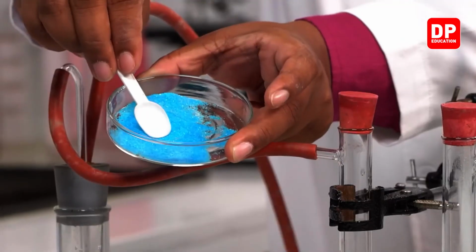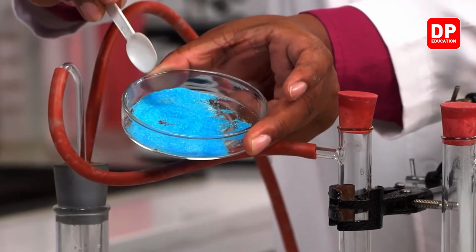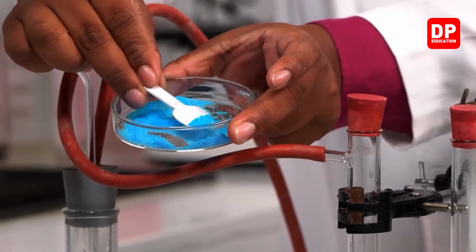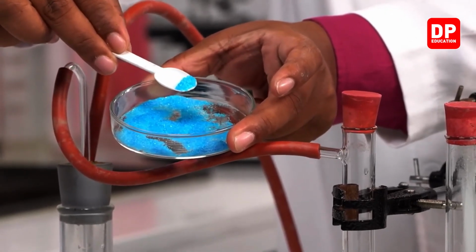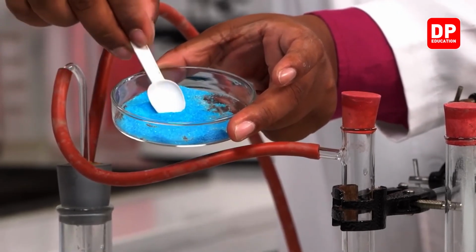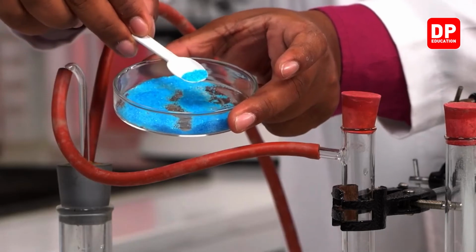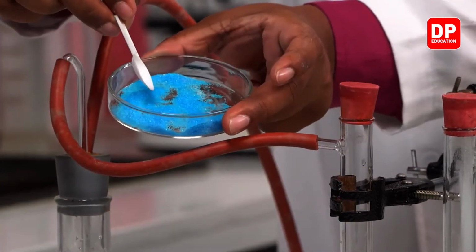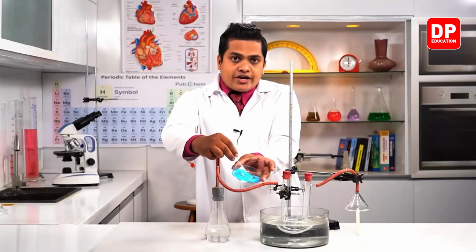See, this is the usual copper sulfate. It's in blue color, right? This is hydrous. Hydrous means it contains or absorbs water. So this is hydrous copper sulfate.